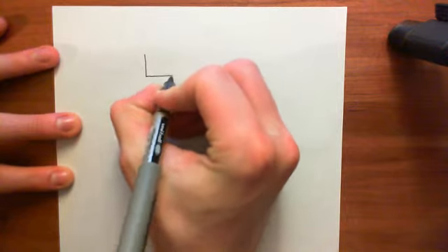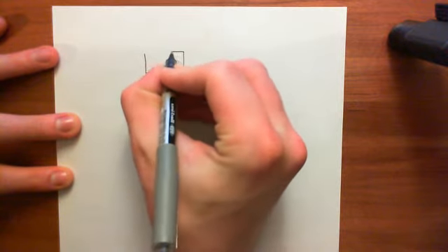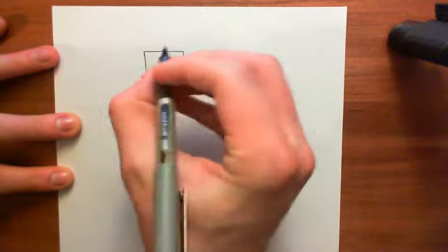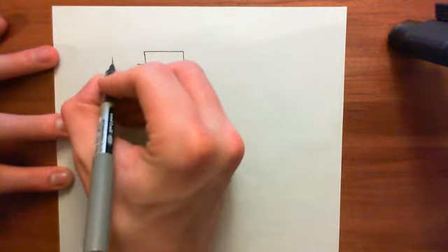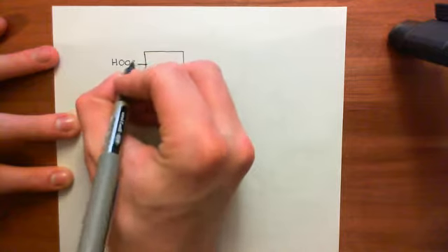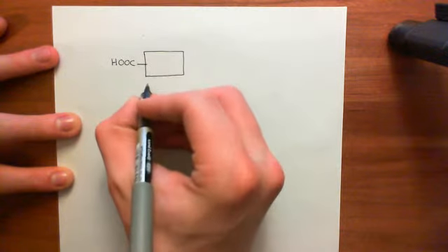We're starting at the wrong end, really, at the carboxylic acid terminus, but this is the side that I usually start with.